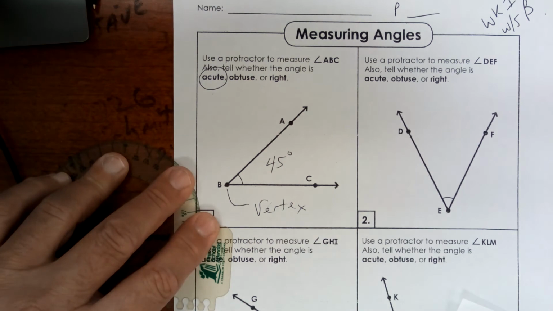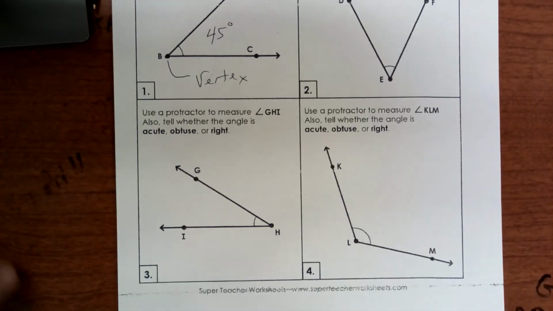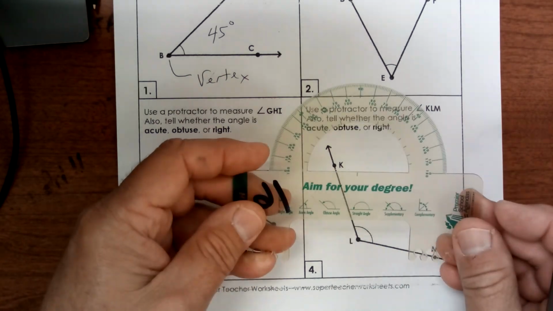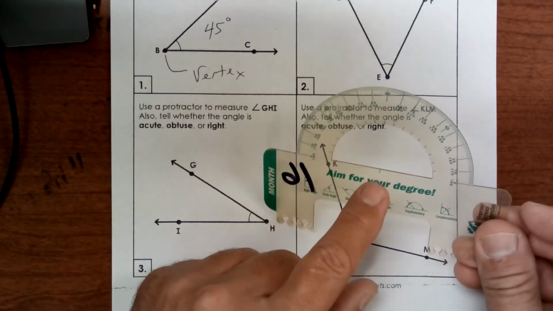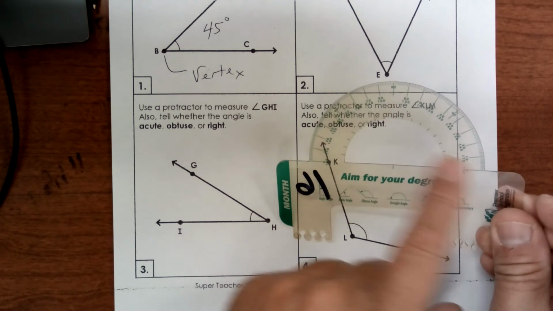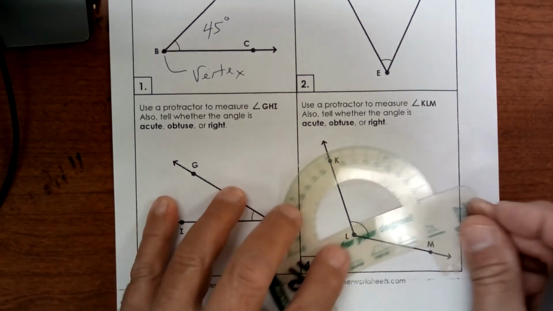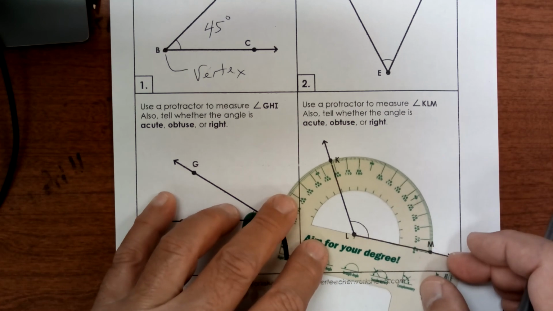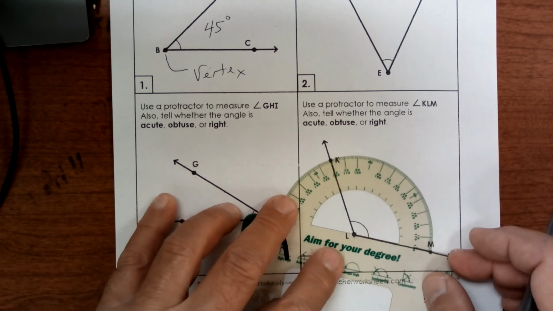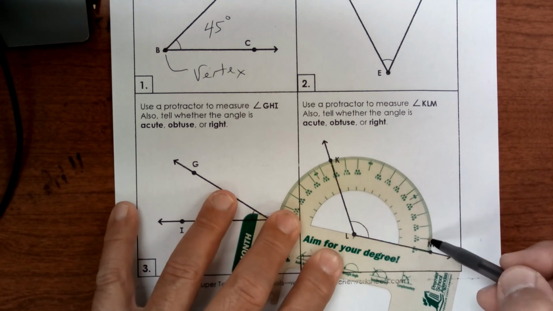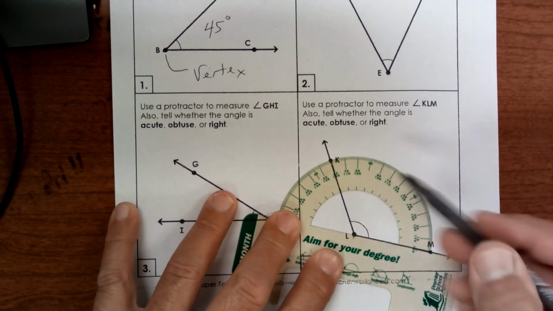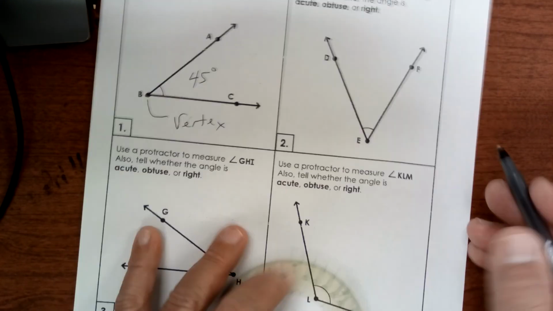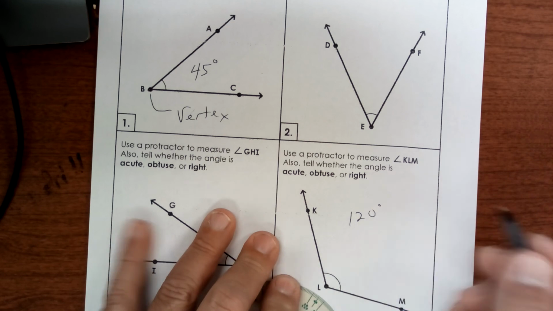All right, I'm going to do one more with you. So watch what I do. Take your protractor, put the dot on the vertex, and then swivel the edge. So there's the dot. Swivel the edge until it lines up with the initial side. Once it's lined up, start counting. 10, 20, 30, 40, 50. It looks like 120. So I'm going to go with 120 degrees on this one, and this one is obtuse.